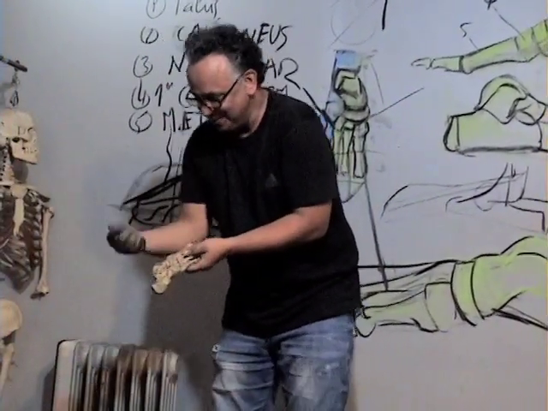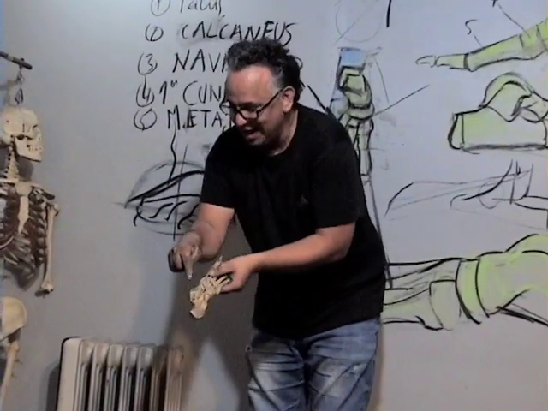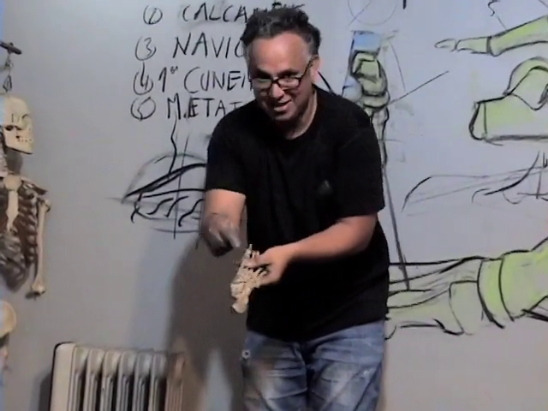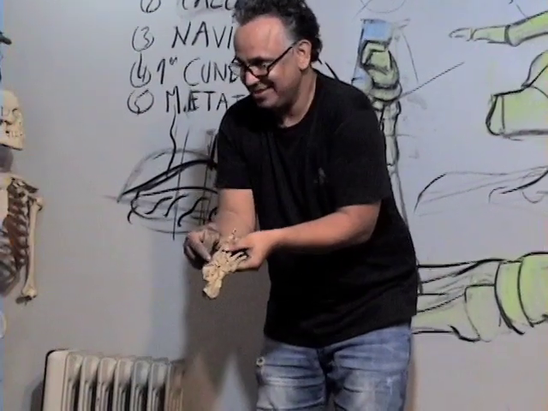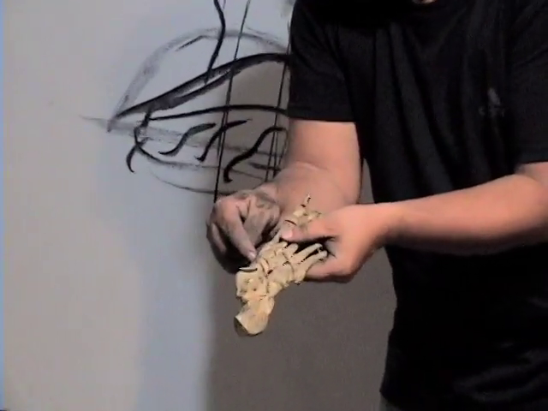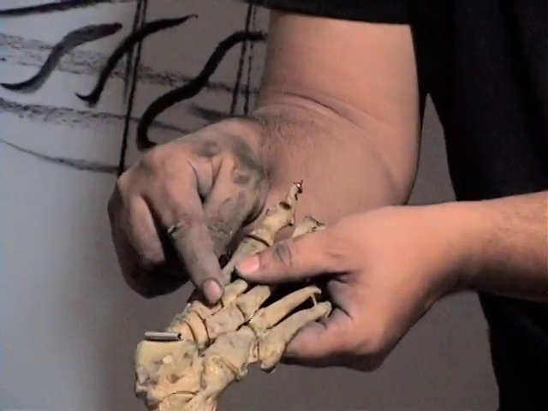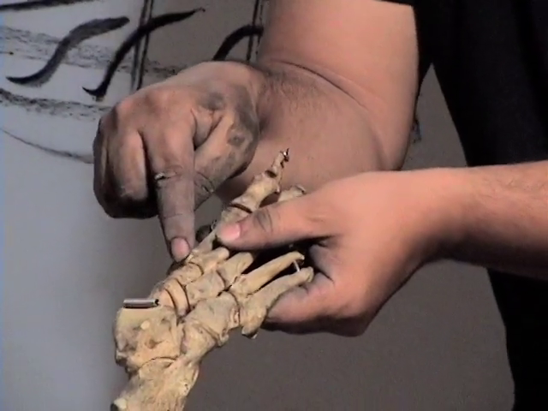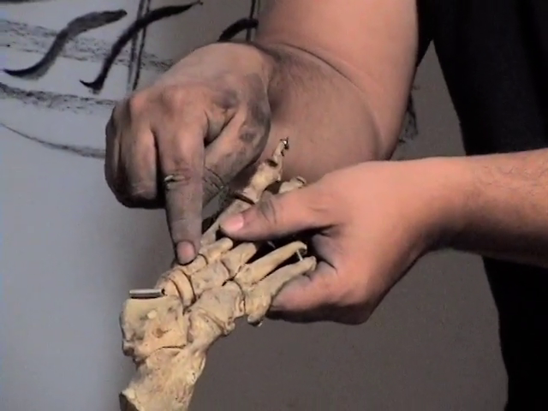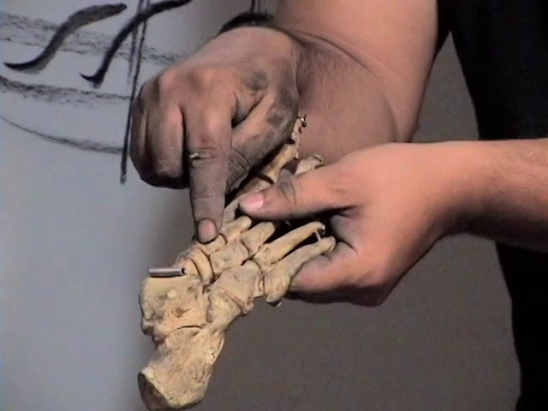Thank you. So I will commence the other side. I have the talus, which has a friend named navicular. This navicular is connected with three bones. We saw that the second cuneiform is the keystone.